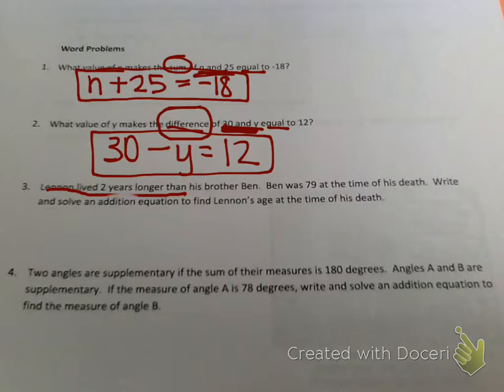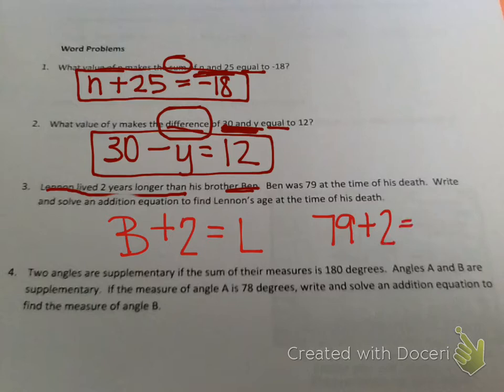It should be Ben's age plus 2 years equals Lennon's age. So 79 plus 2 equals Lennon's age.